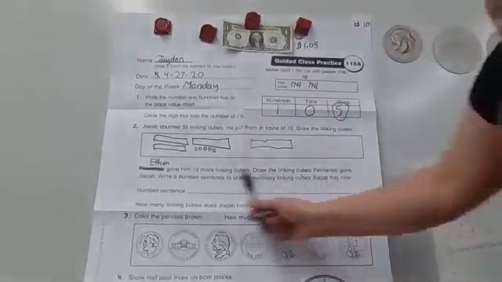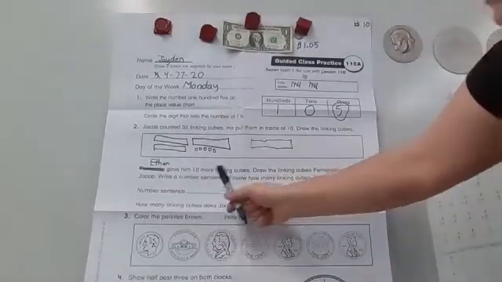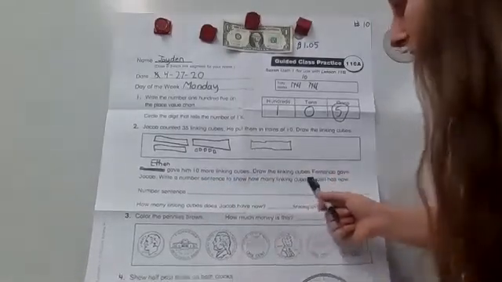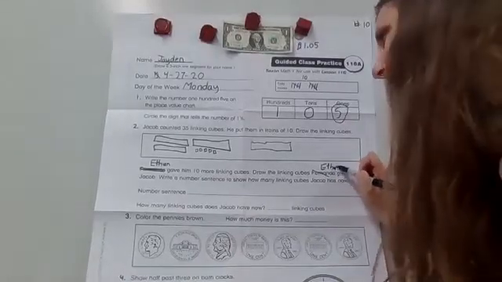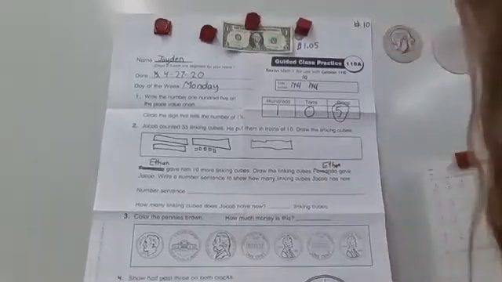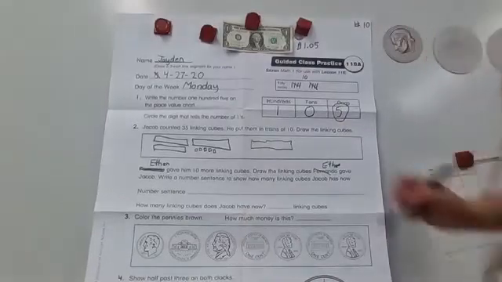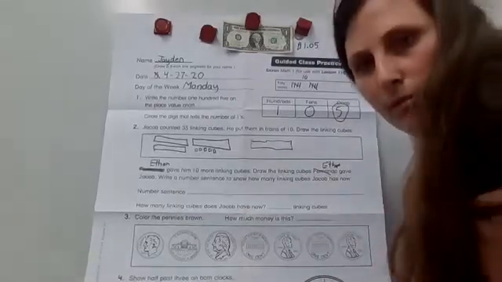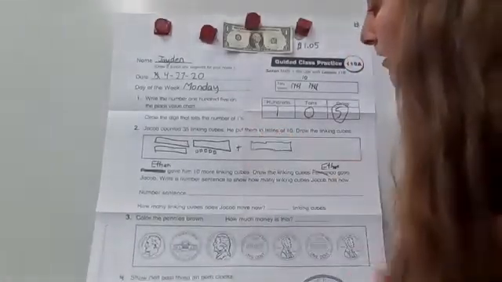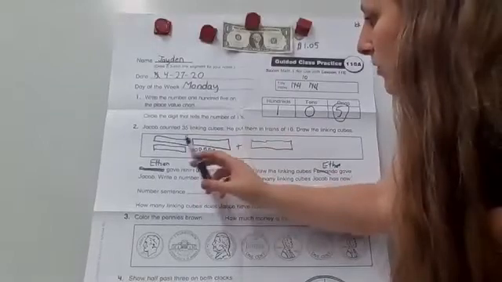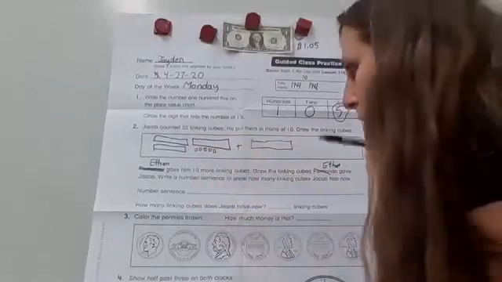All right, Jacob, now I've got to read it again. Ethan gave him 10 more Lincoln cubes. Draw the Lincoln cubes. Now write a number sentence to show how many Lincoln cubes Jacob has now. So is this a sum more, a sum went away? Did we get more? We got more. I'm going to put a plus sign there. So we have 10, 20, 30, and 5 plus 10 more.